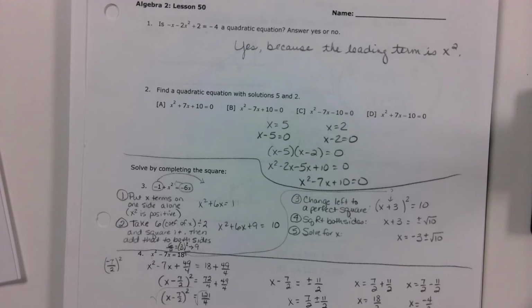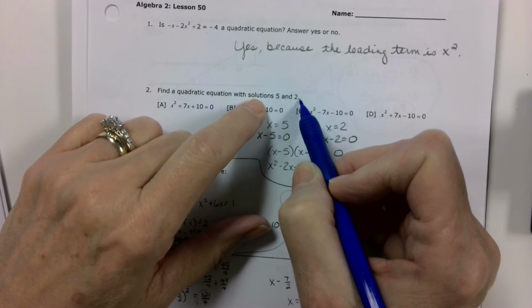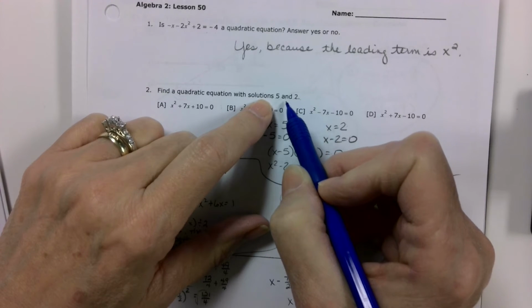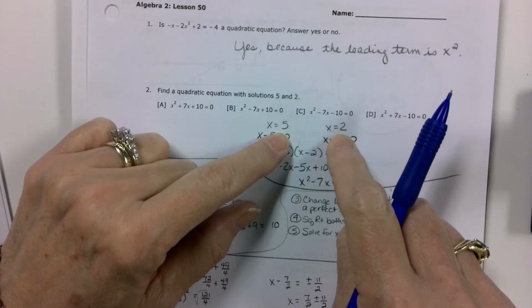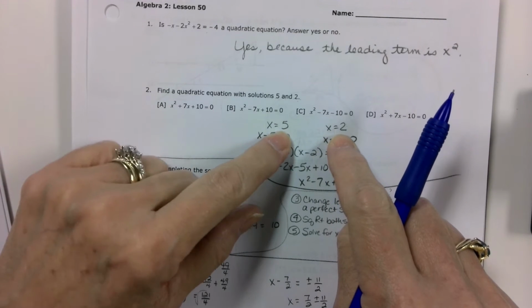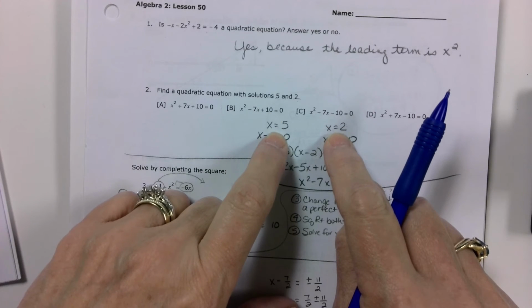So in number 2, it says find the quadratic equation that has 5 and 2 as the solutions. That means that when you solved it, you got x equals 5 and x equals 2. So write that down to start. Now this is like working backwards from taking an equation like that one right there, factoring it, and then solving it for x. We're going backwards. We already know what x is.